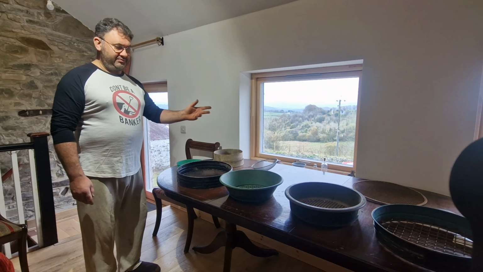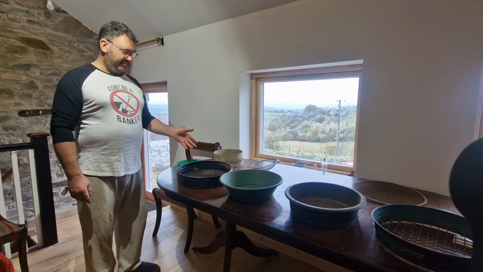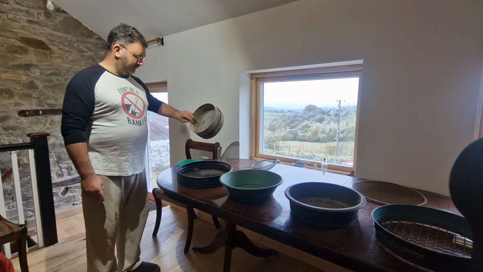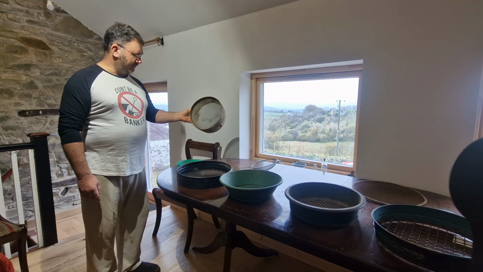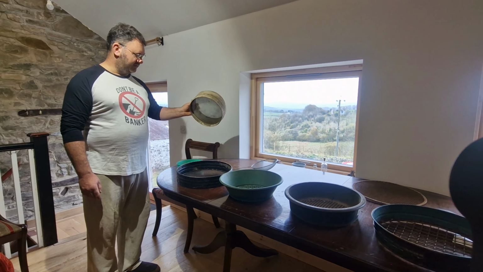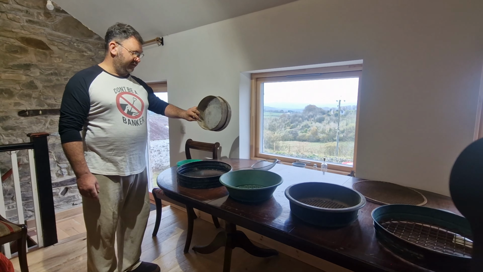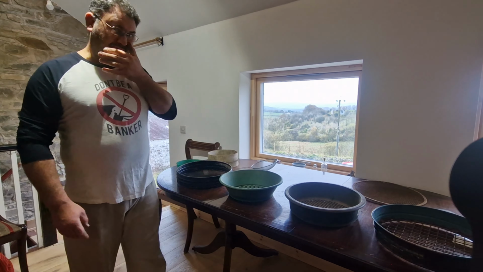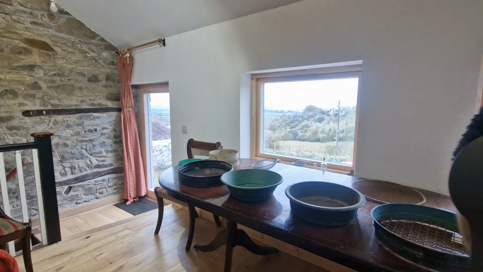So I've got various types here of classifiers. They're plastic and metal mainly. This one I think my grandfather made. I'm not sure what it's made of, I think it's wood. I don't know. It's stood the test of time because that must be 1950s or 40s. Let's go through my classifiers.